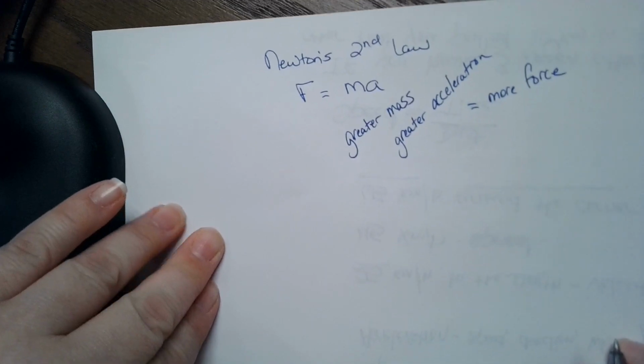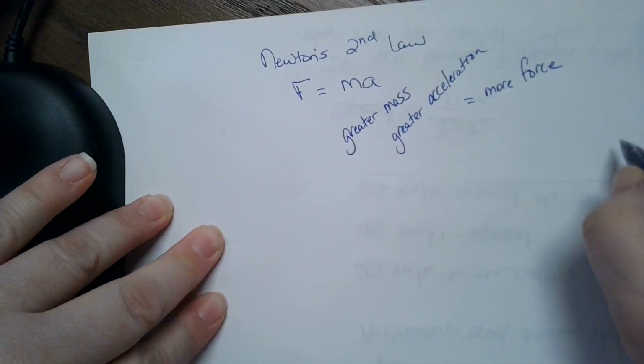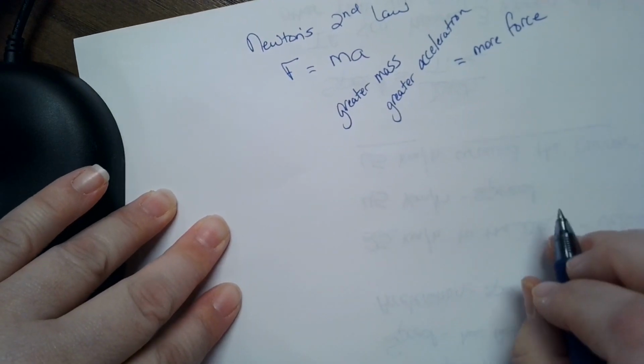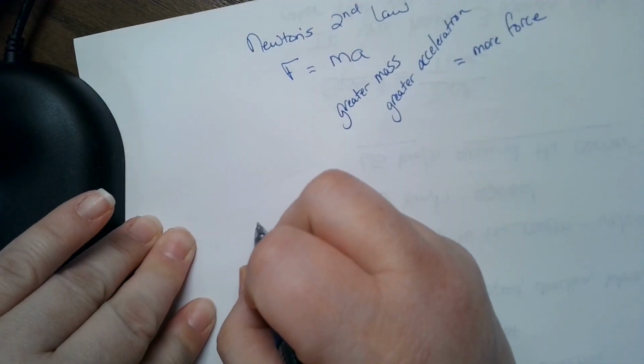One thing you need to be careful of on the test, there is a question that has 2 steps to it. So here's the thing.